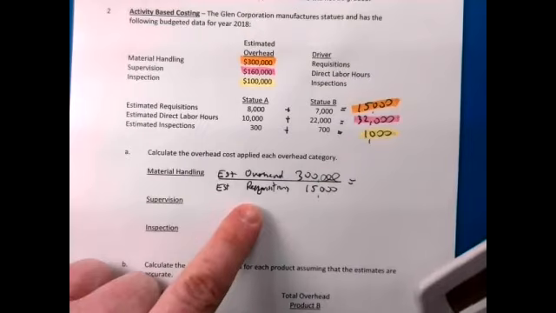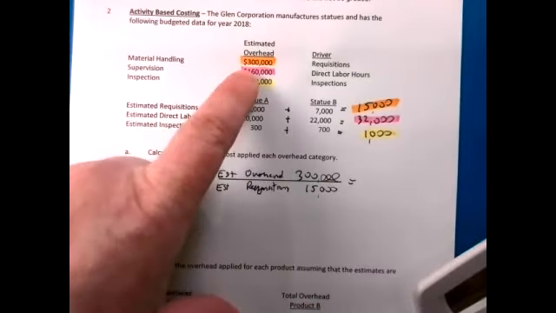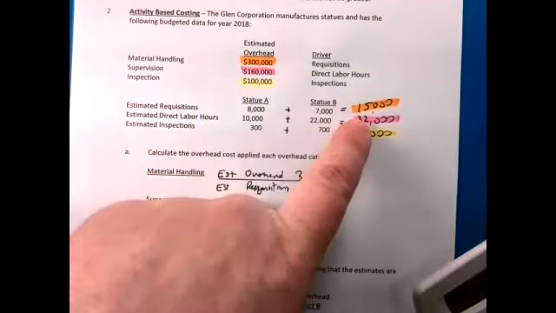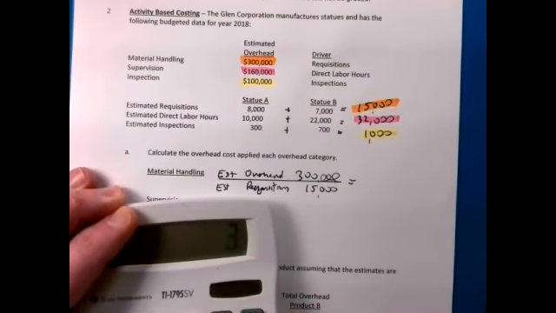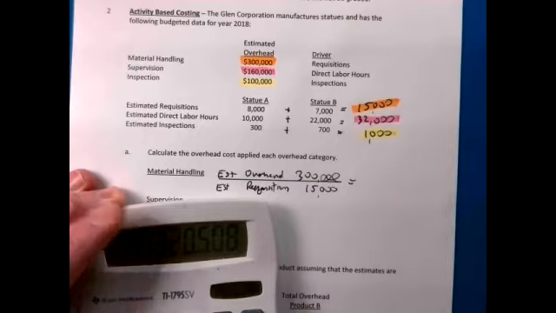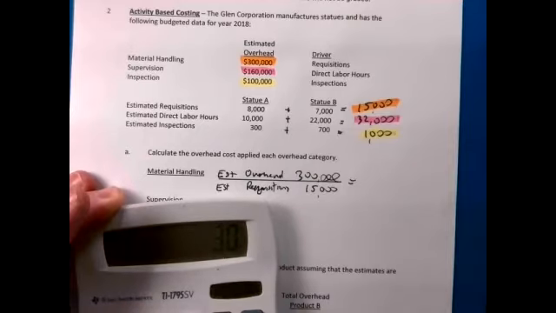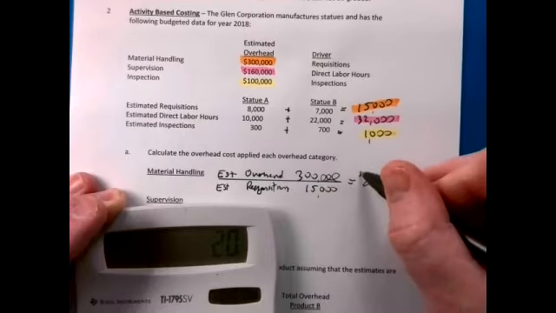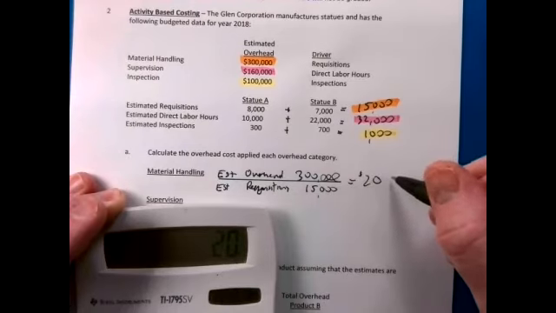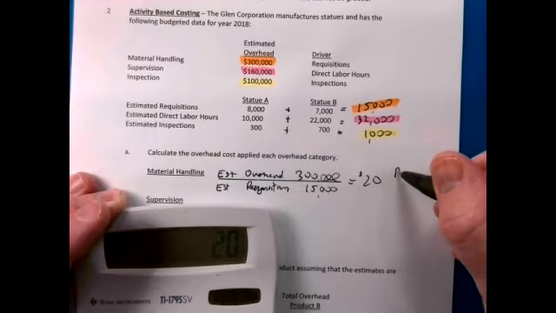Okay, so we have 300,000 of overhead divided by 15,000 requisitions. So this is per requisition.